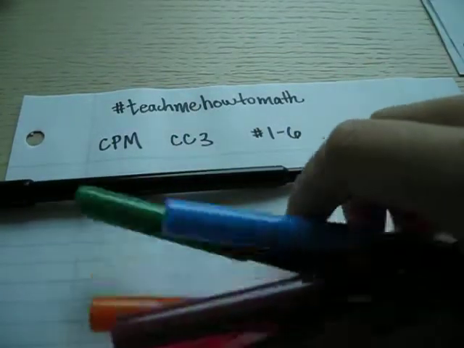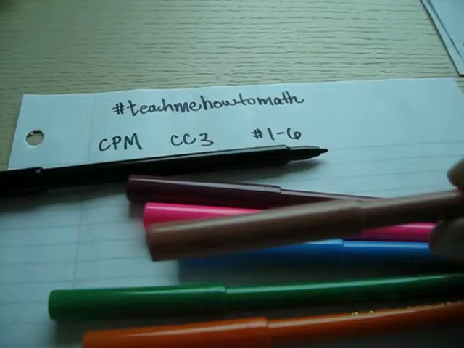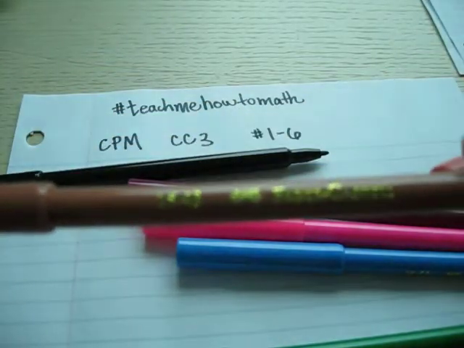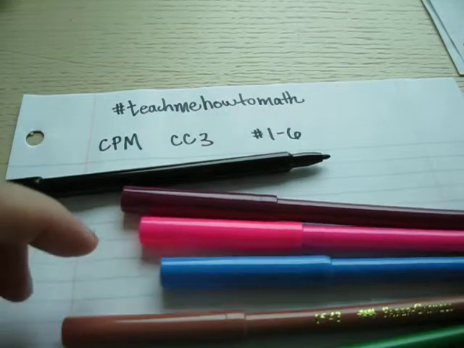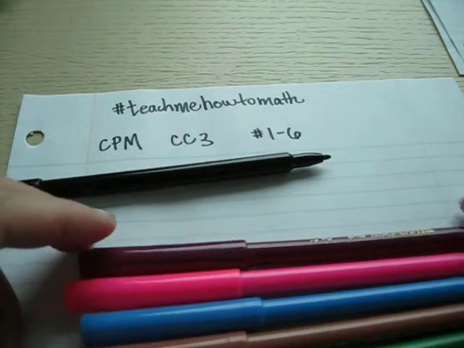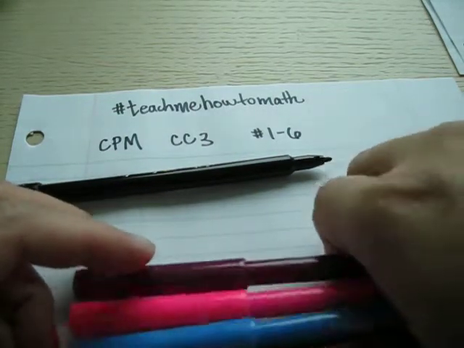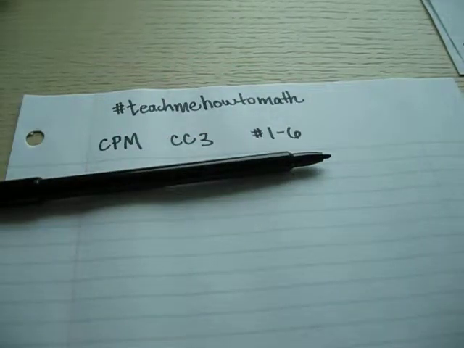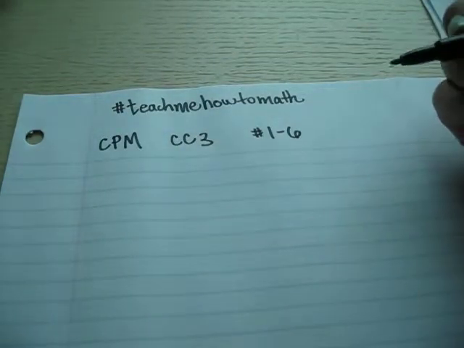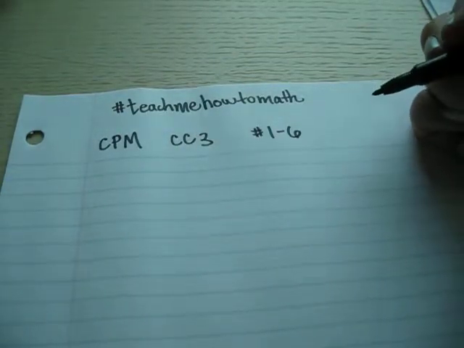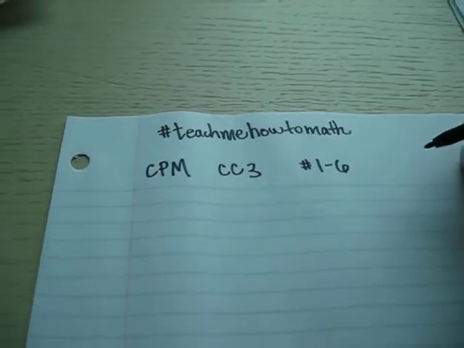I have some binder paper here. I have some fine tip markers by Faber-Castell. I love these pens. These are awesome. And a calculator is optional. You don't need one, but it's nice to have, especially if you're going to use it to check your arithmetic. A lot of my students have a bunch of problems with their arithmetic, multiplication, addition, subtraction, anything like that.